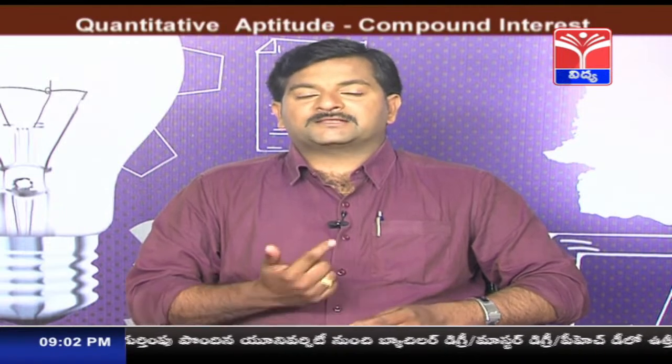The main difference between simple interest and compound interest is, in simple interest, for the given whole time, the principal amount will not change. Since the principal amount will not change, interest also won't change. But whereas in compound interest, the principal amount keeps on increasing, that's why interest also will increase.